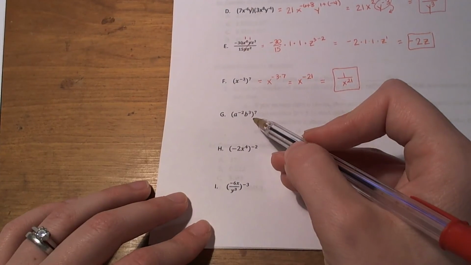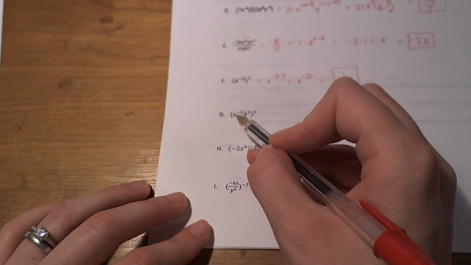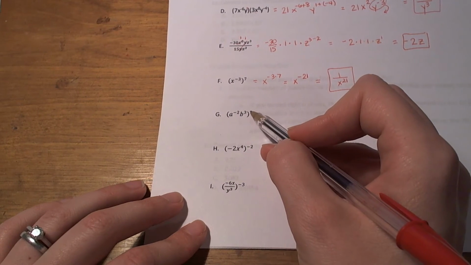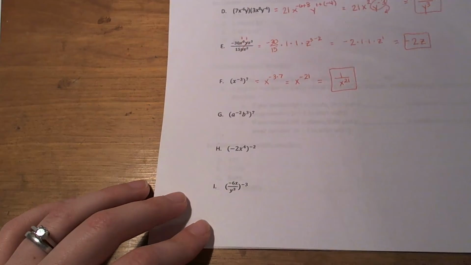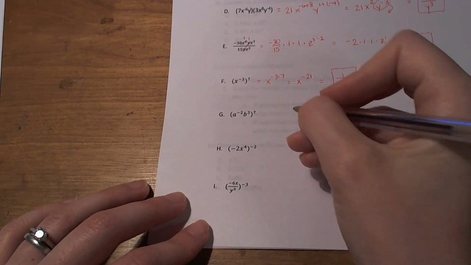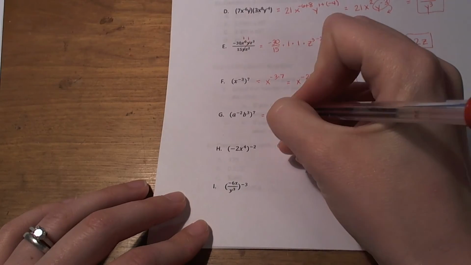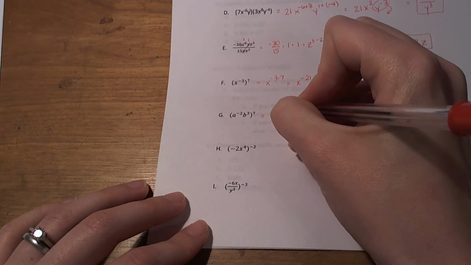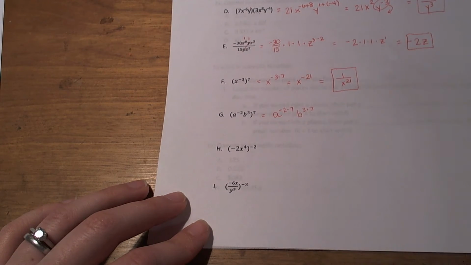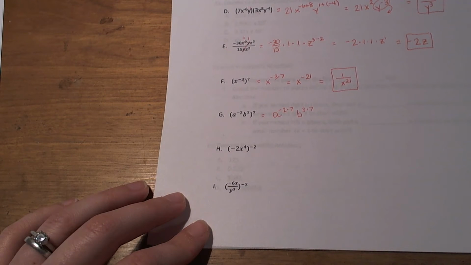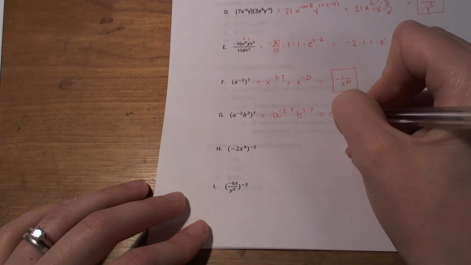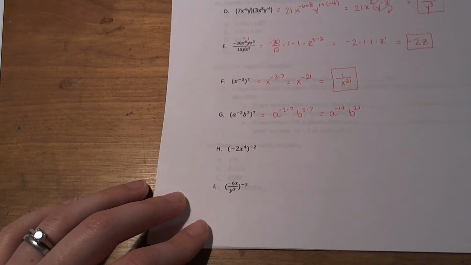For g, recall from last class that when you have a product inside the parentheses, the exponent on the outside will apply by being multiplied to each of the exponents that are inside the parentheses since we have a product. And so this is now a to the negative 2 times 7, and then b to the 3 times 7 power. So this gives me a to the negative 14 power times b to the positive 21 power.